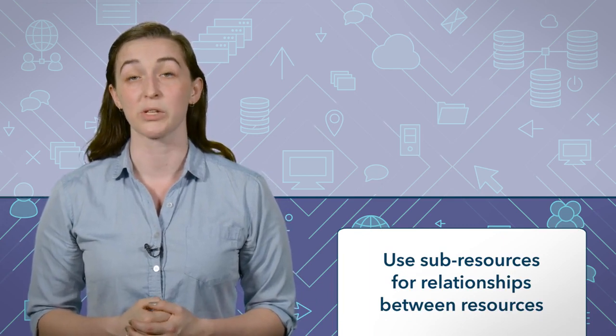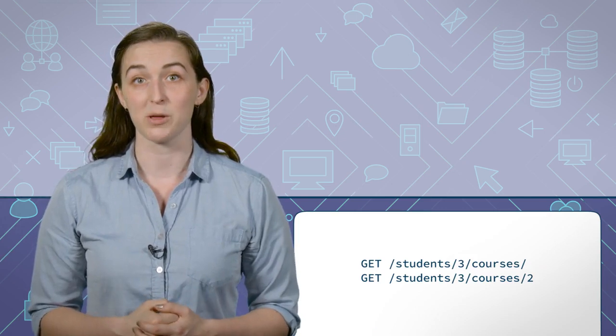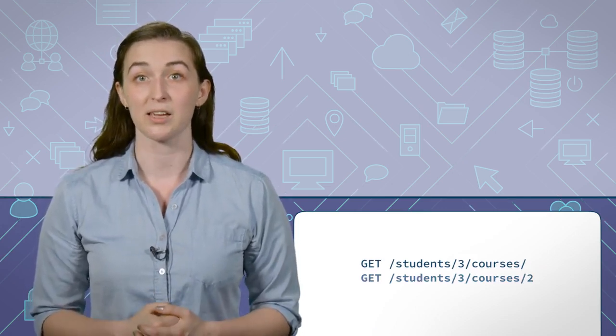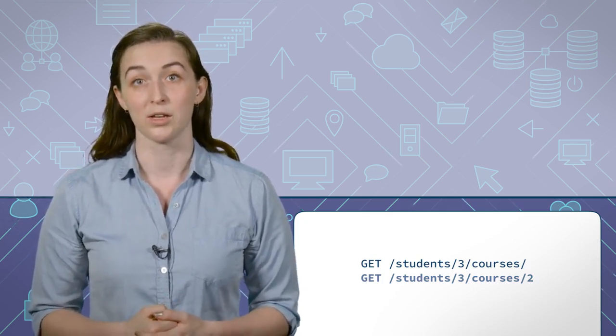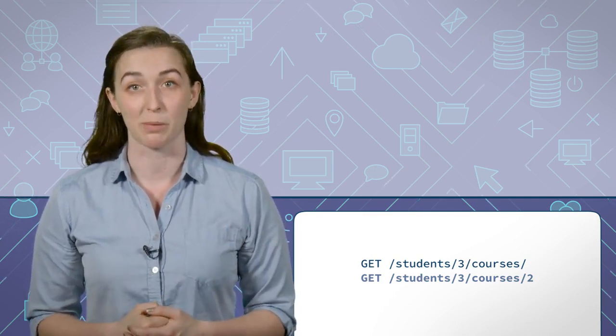A fourth practice is use sub-resources for relationships between resources. This means that when a resource is related to another resource, you can show the connection in the URI. For example, here, the first API can be used to get all the courses of student 3. The second API can be used to get the information on course 2 connected with student 3. Using sub-resources for relations can make your API easy to use and follow because the relationships are transparent in the URI.